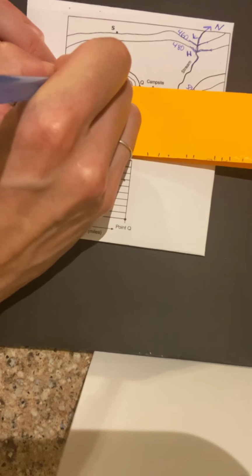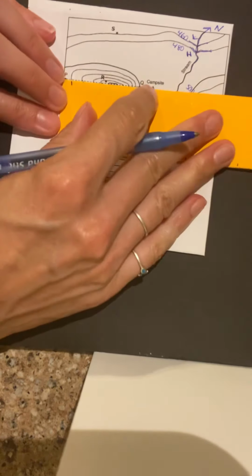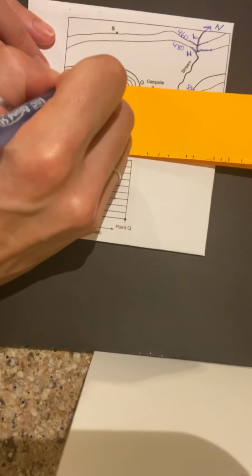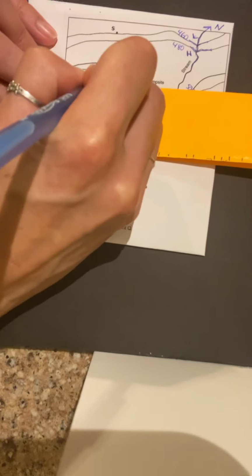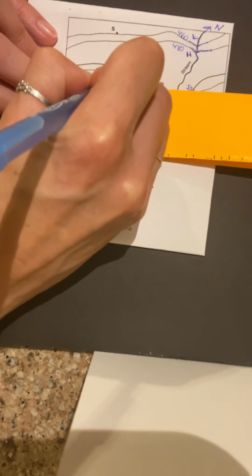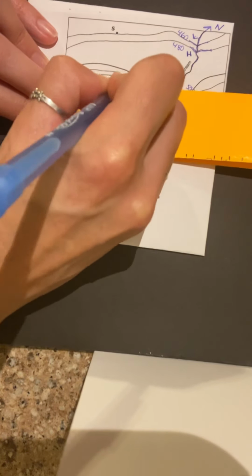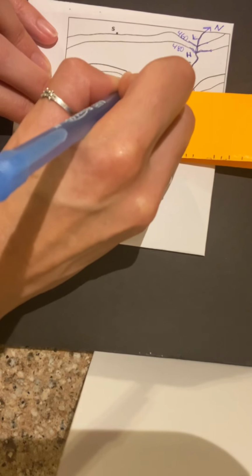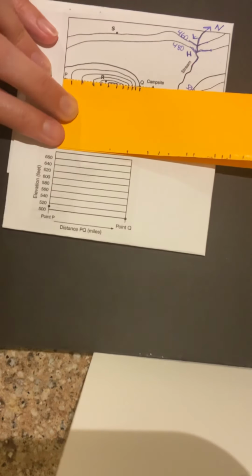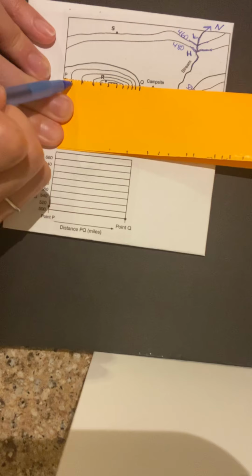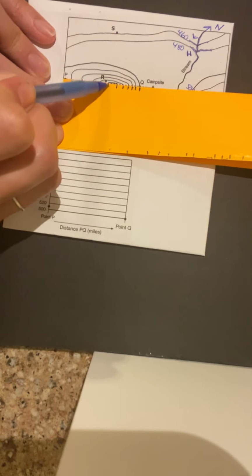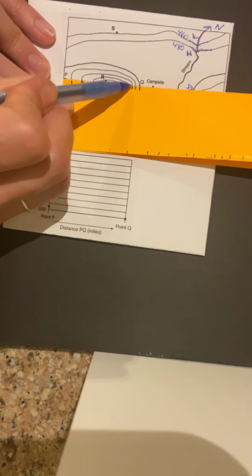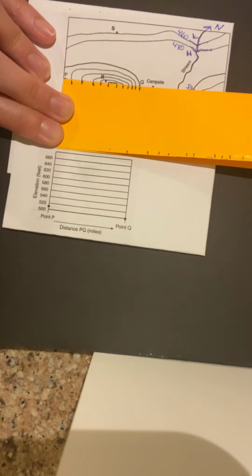Every time a contour line hits my index card, I'm going to make a tick mark. All I'm doing again is a series of kindergarten skills, lumping them all together. Every time one of these contour lines hit my index card, I made a little tally mark onto that line.